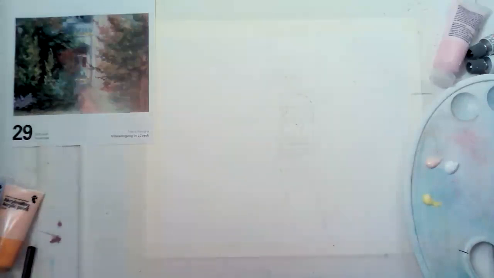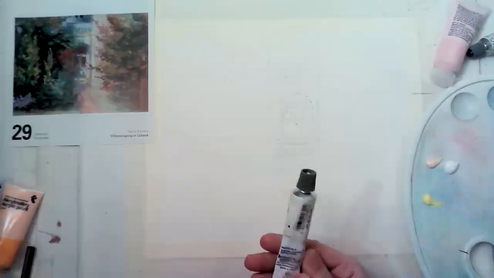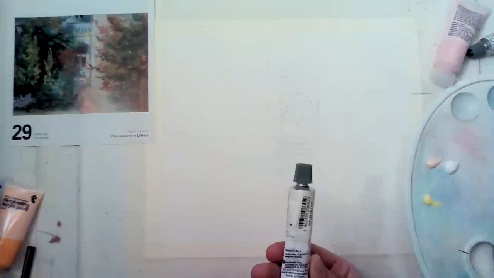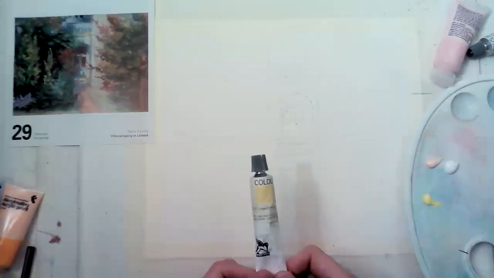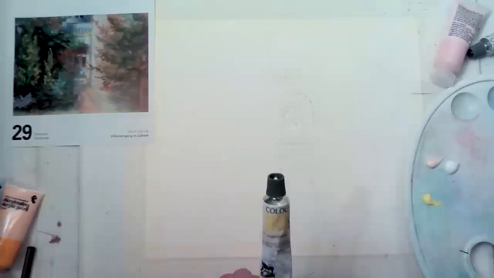white. And I used to have one really cool color that I'm trying to find right now. Here, I bought it, and the name is, okay, it's Naples yellow.